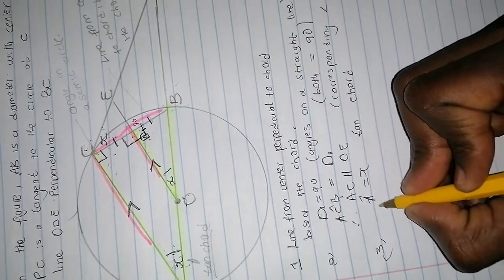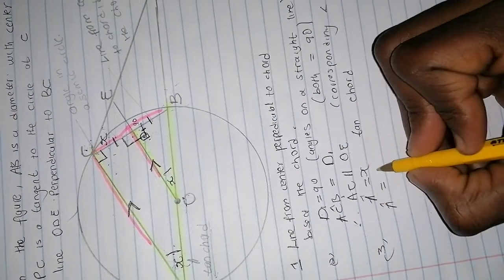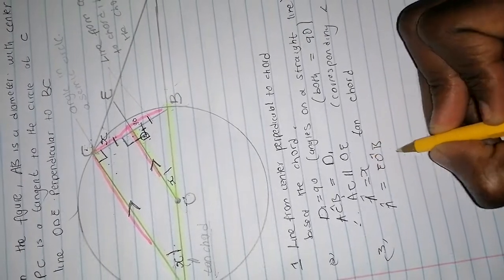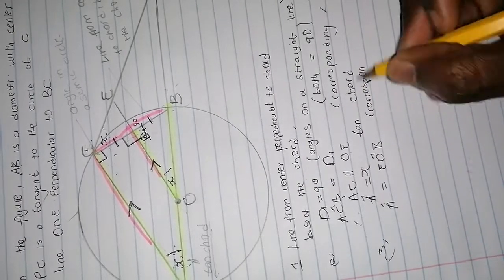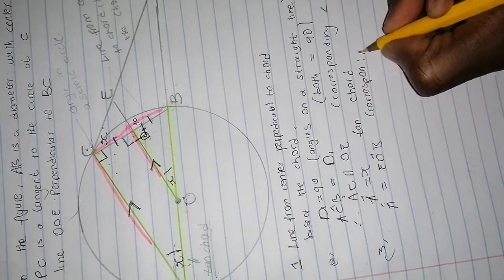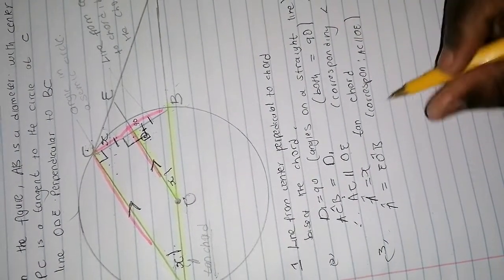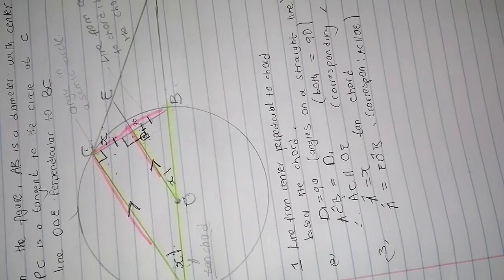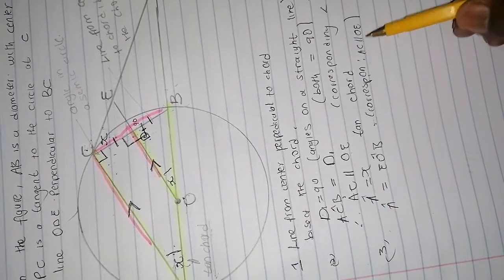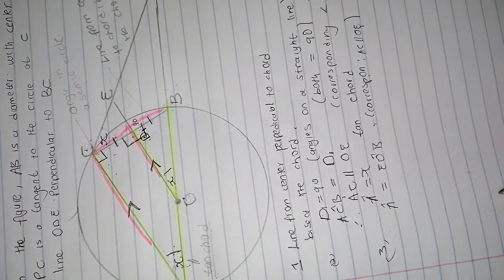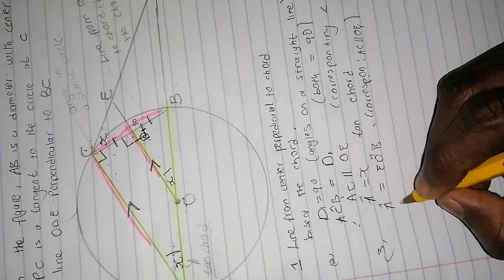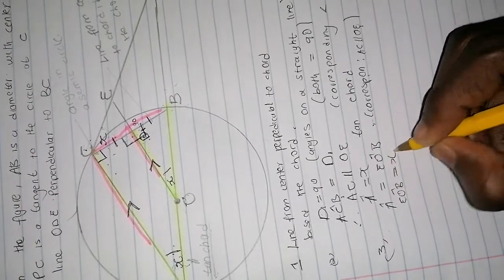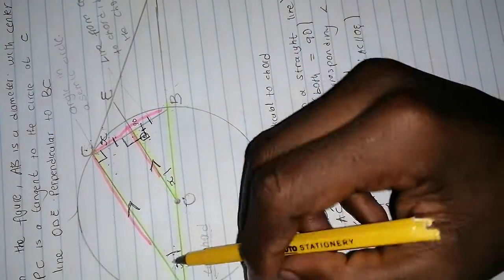Therefore you can say angle A equals angle EOB, right? The corresponding angle. Why do they correspond? Because AC is parallel to OE. It's important, guys. You can't just write corresponding or just write alternating. You must show why they correspond: because AC is parallel to OE. Therefore that is valid, right? Meaning also EOB equals x. So the two other angles that equal x are this angle and this angle.